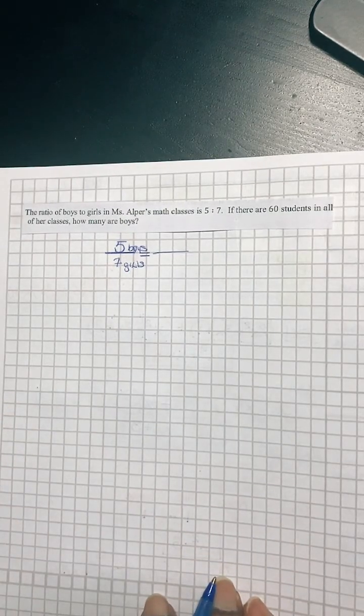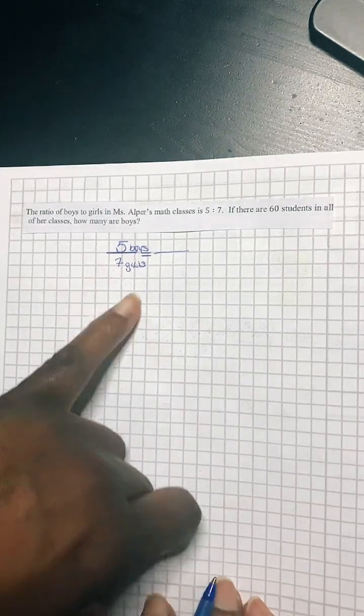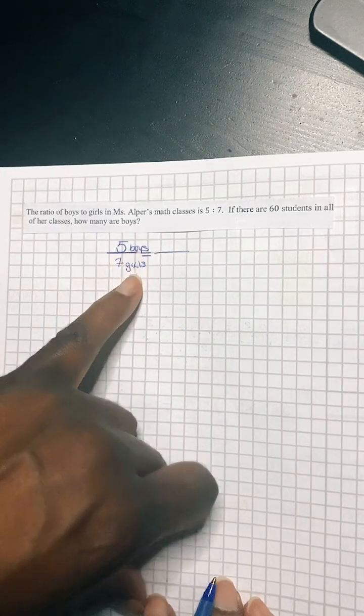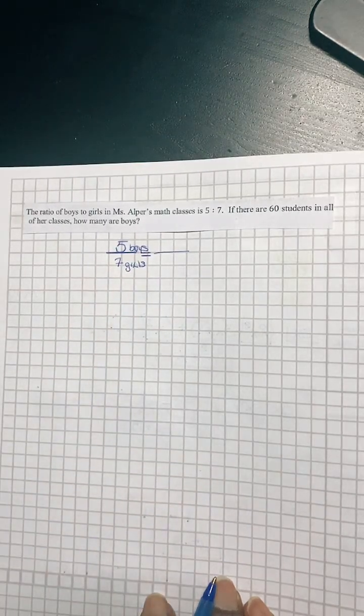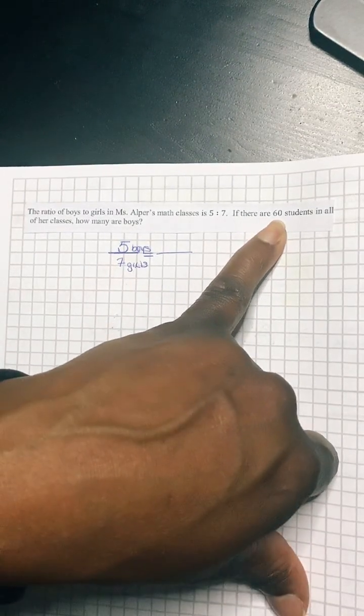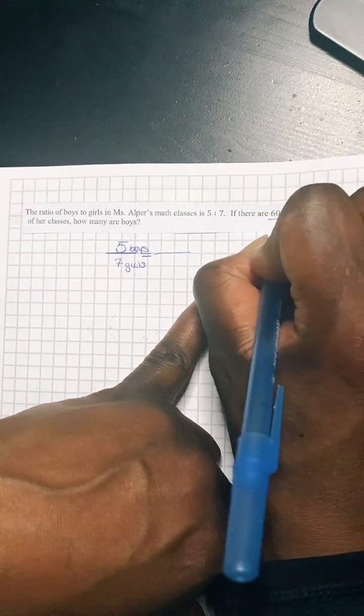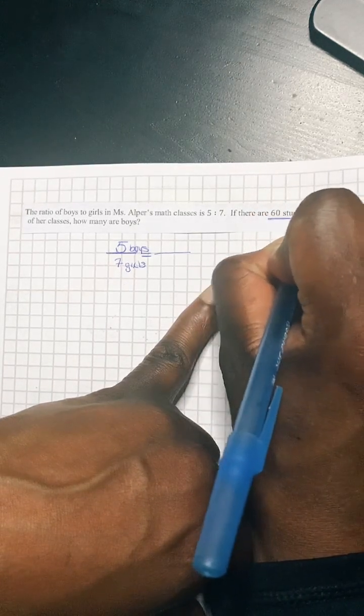So if there are 60 students in all of her classes, how many are boys? Okay. Yes, I know, that was the next part. So we're saying the ratio is 5 to 7, 5 boys, 7 girls. But they're not saying we're going to do boys and girls. This time they gave us the total number of students.